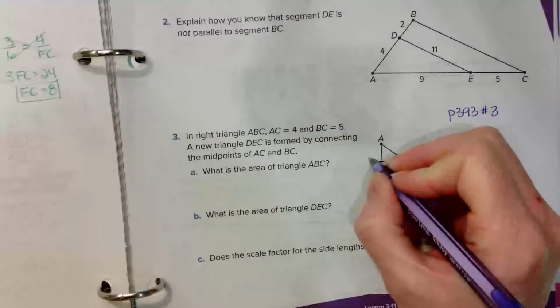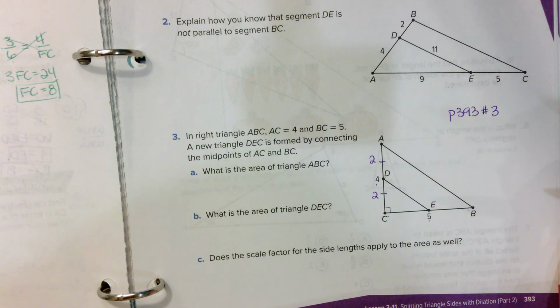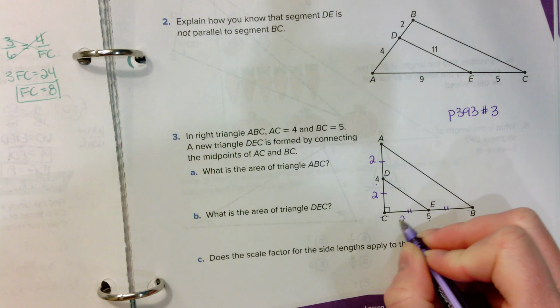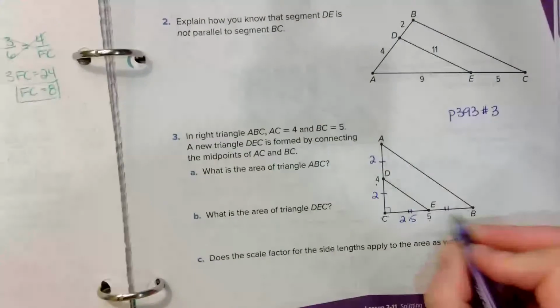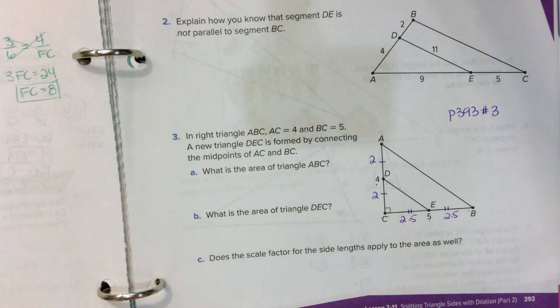So actually I know this little part is 2 and that part's 2, in order for the whole thing to add up to 4. And for the same reason, I know that CE is 2.5 and EB is also 2.5, in order for E to be the midpoint.